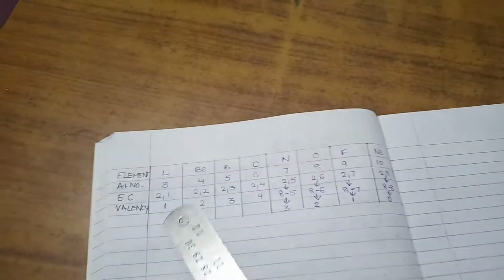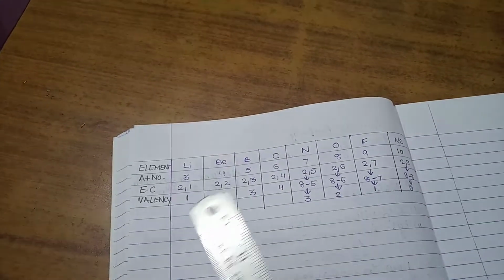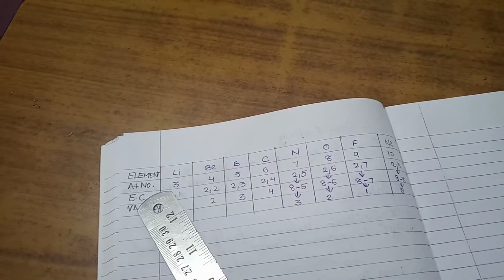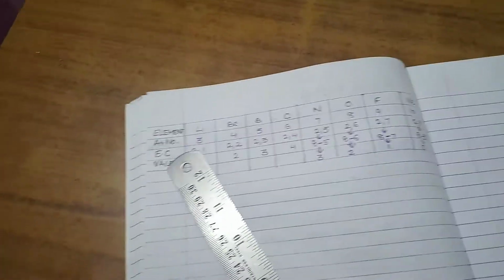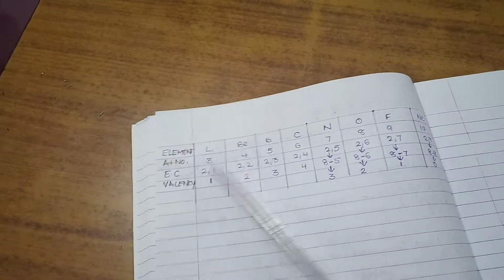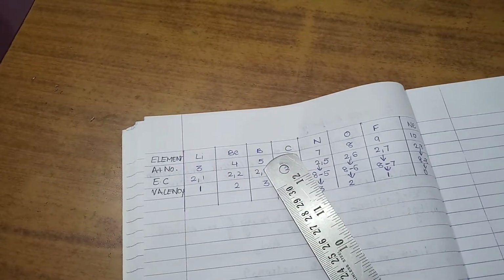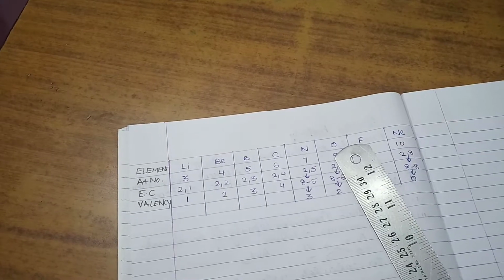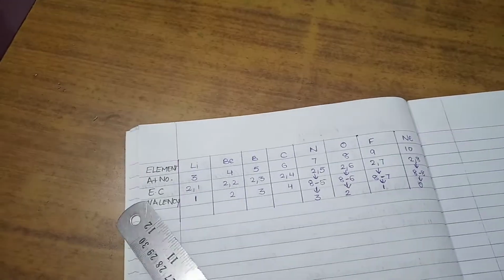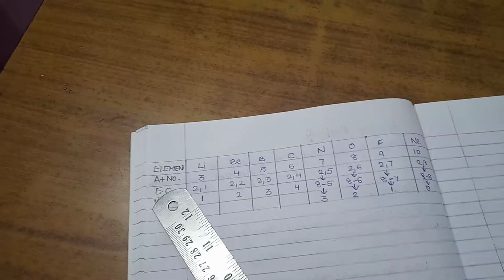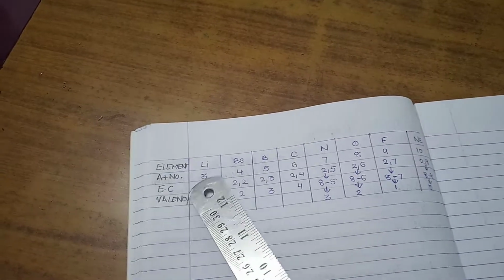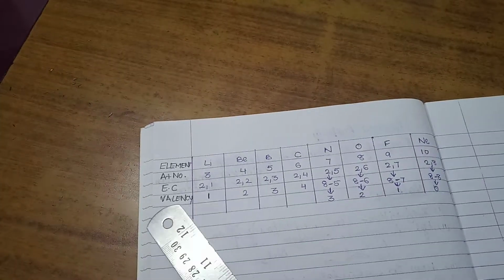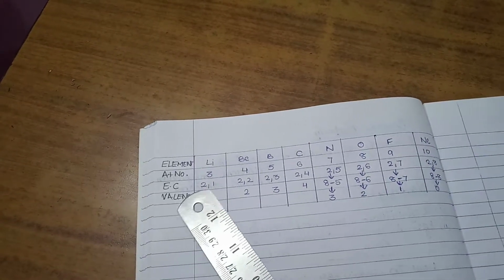The example belongs to our second period, which carries the elements lithium, beryllium, boron, carbon, nitrogen, oxygen, fluorine and neon. In the second row, I had written the atomic numbers of these elements, which are 3, 4, 5, 6 and then 10. Now in the third, I had written the electronic configuration.